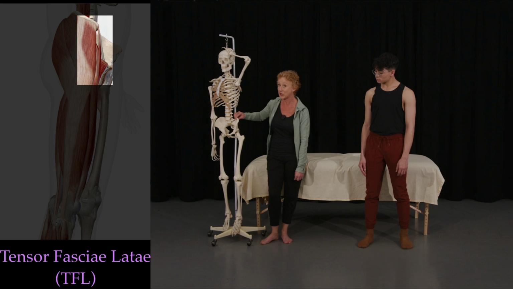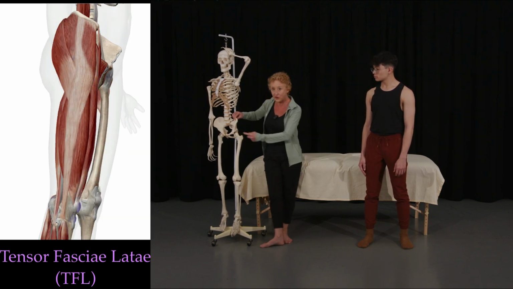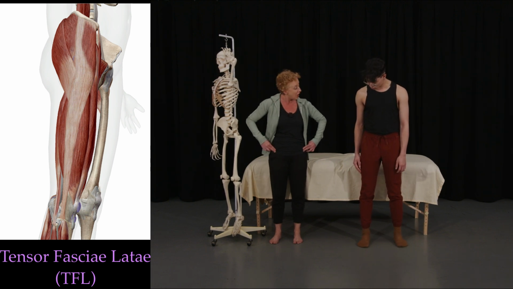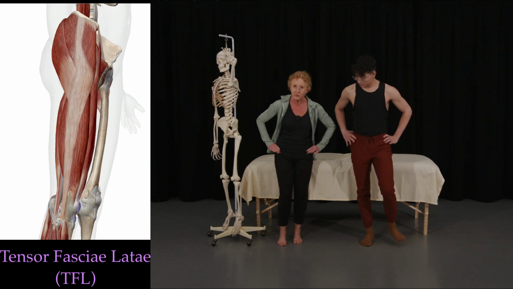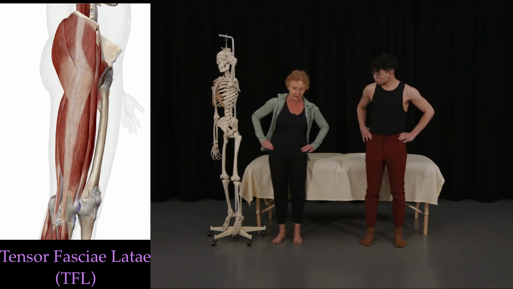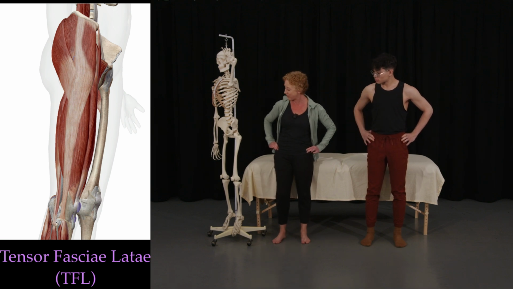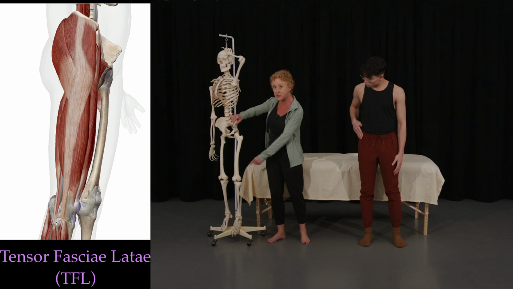Tensor fascia might have a clue. It tenses the fascia, right? And it comes off your hip bone at the front here, just to the side of the hip bones. And you were also saying you get a little bit of crunching around that spot too. So this is more of those little clues that are leading us to a conclusion as to why this is happening. So that's one of the muscles that blends into this iliotibial band.